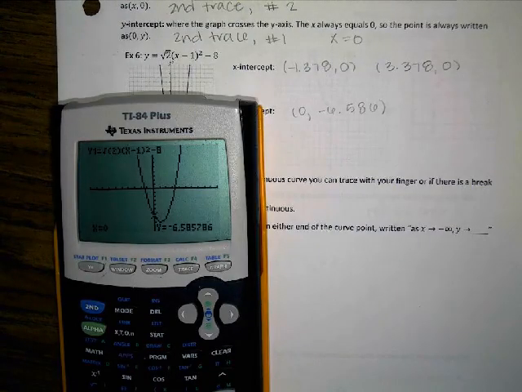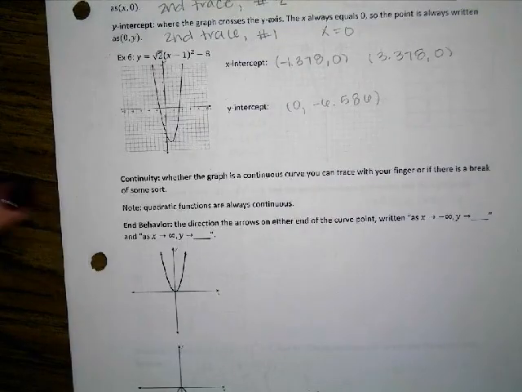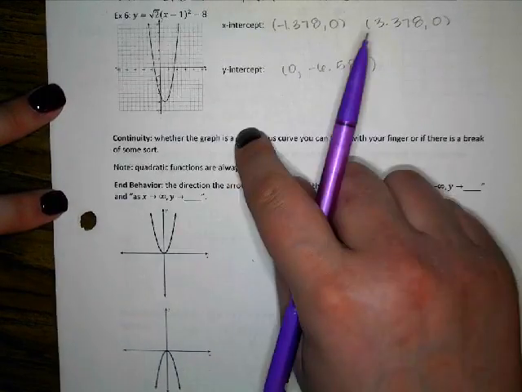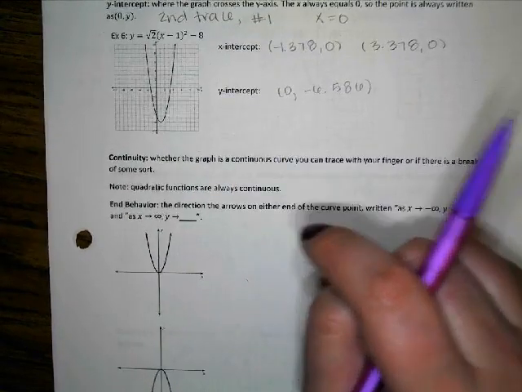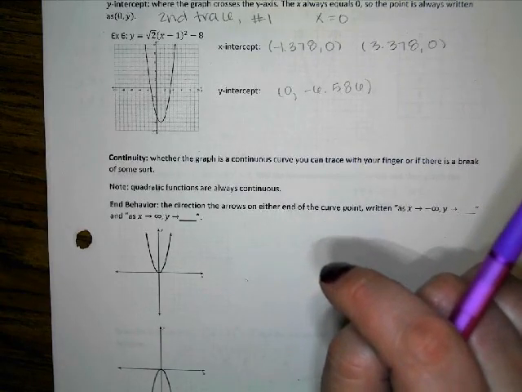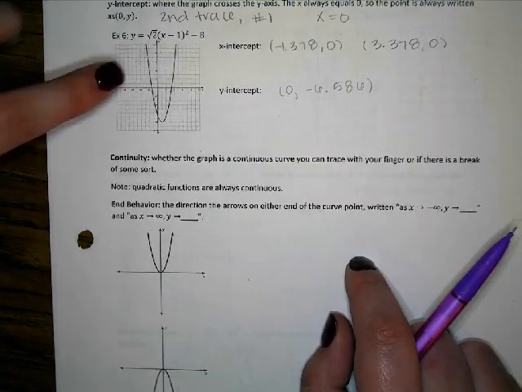Graphs are continuous if you can trace them with your finger without picking up your finger. I think the first time you learn the actual definition of continuity is in calculus. So you guys are closer to getting the actual definition, but for now this definition works fine. I can trace the entire U shape without picking up my finger, so this is a good continuous graph, and all quadratic functions are continuous.